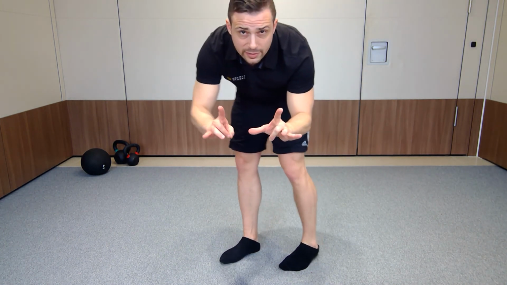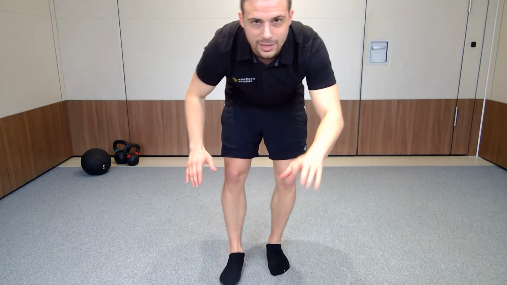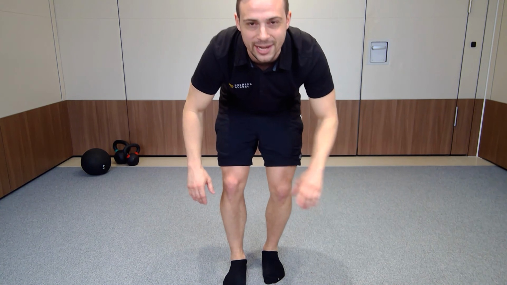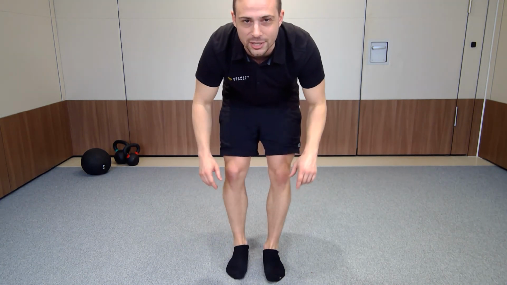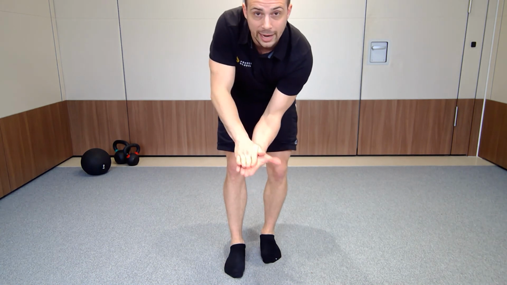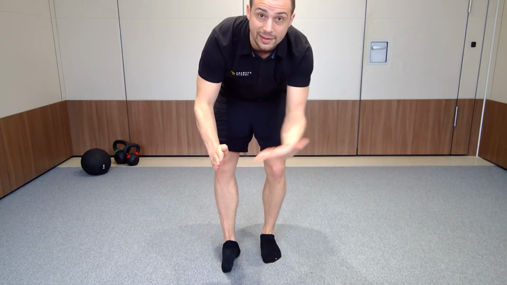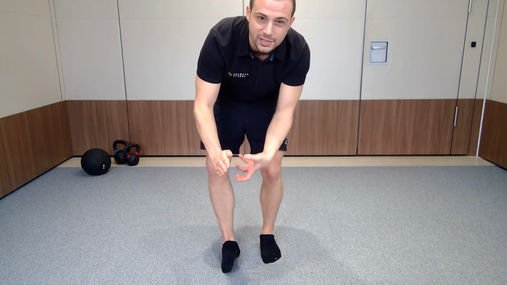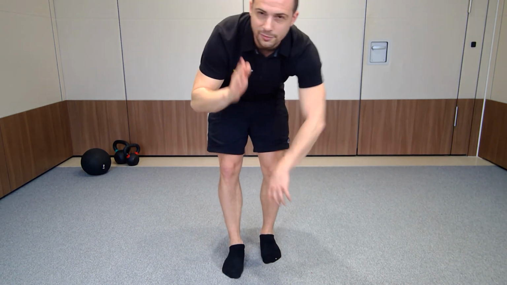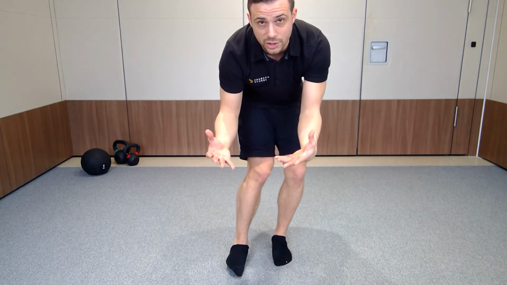The last one is inversion and eversion of the ankle. It's a bit awkward doing it down here now, but anyway, I'm going to stay here. So inversion is going to be like that. So if you turn your ankle so that you see more of the inside of the foot, that's inversion. So think inside inversion. And if you turn it the opposite way, we call that eversion.